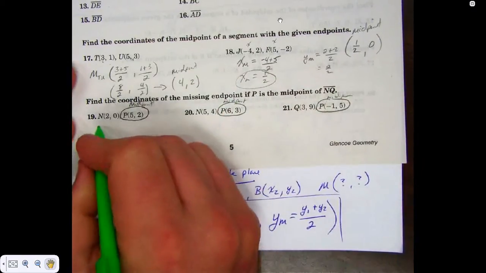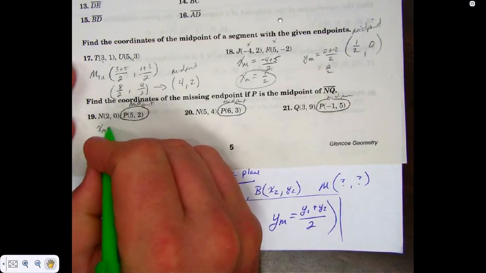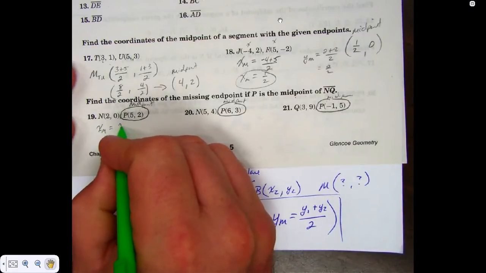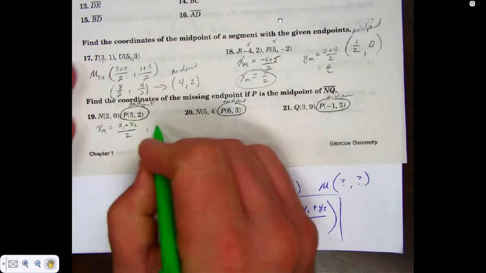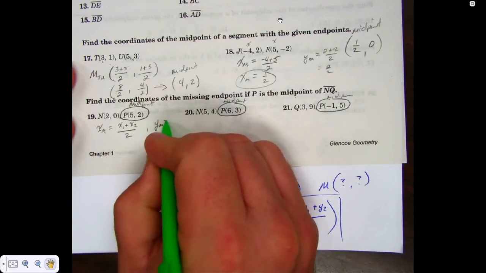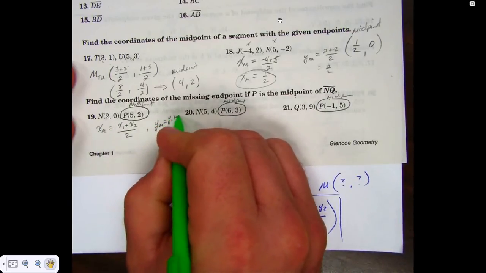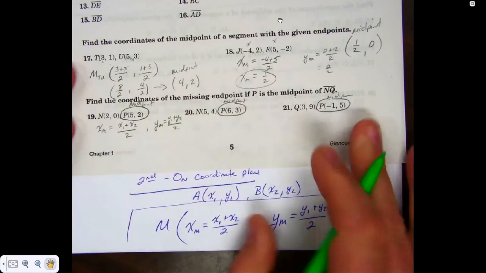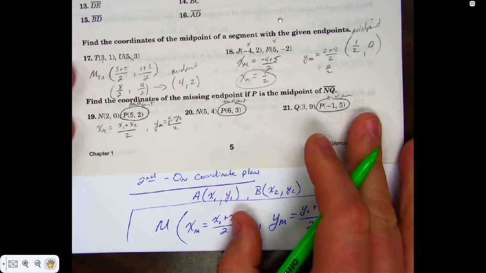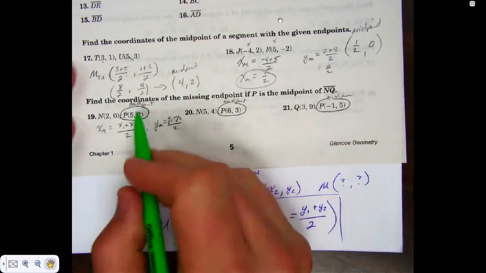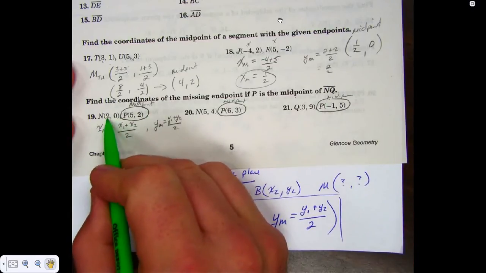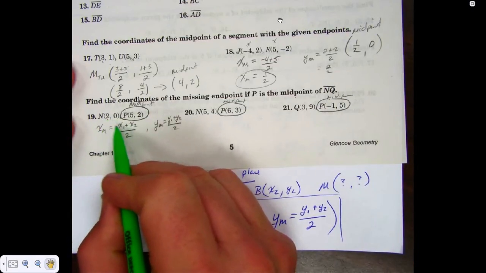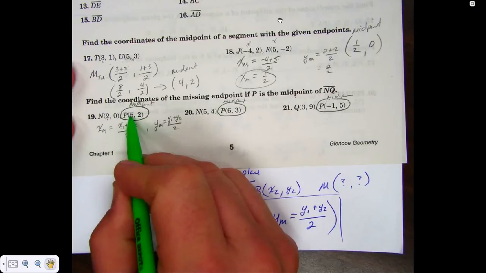How do I find the x coordinate of the midpoint? I add my x's and divide by 2, right? Y coordinate of midpoint, I add my y's and I divide by 2. Everyone agreed? Well, what I have now is, so this is one of these x1s, is it not? This, however, is the midpoint.